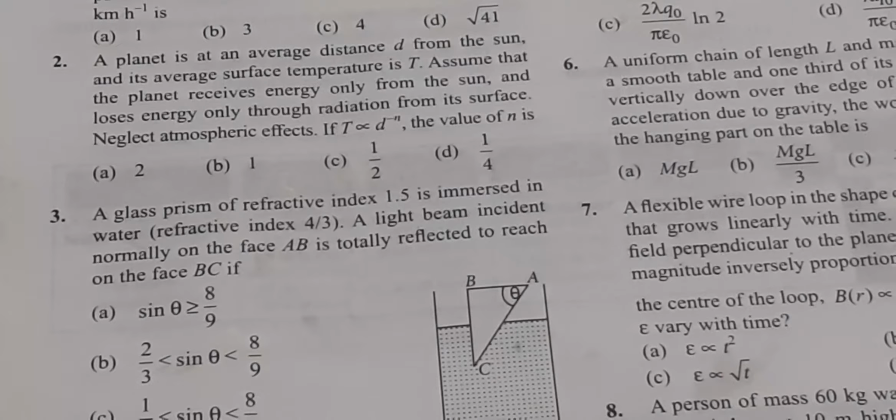Neglect atmospheric effect. When it passes through the atmosphere, some losses will be there, it is neglected here. Now there is a relation given, T proportional to d to the power minus small n. The value of small n we have to find out.